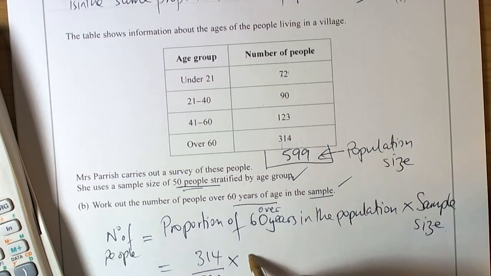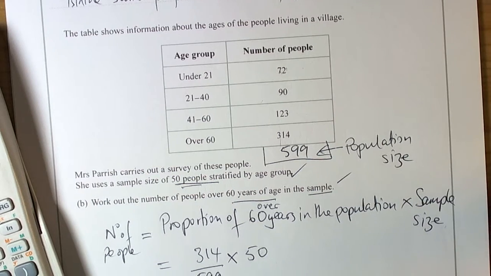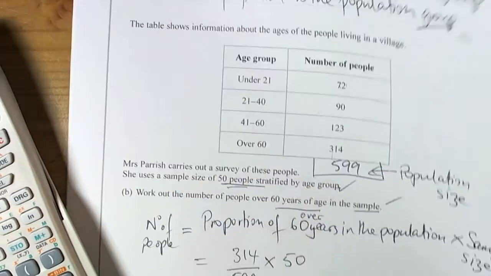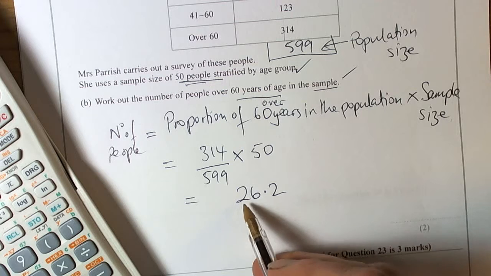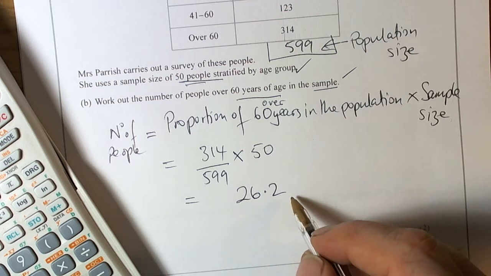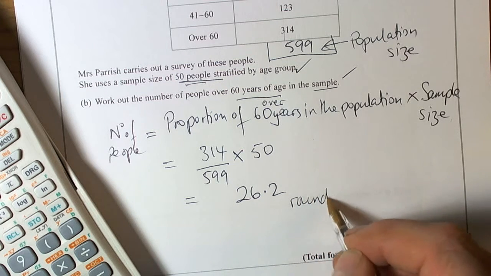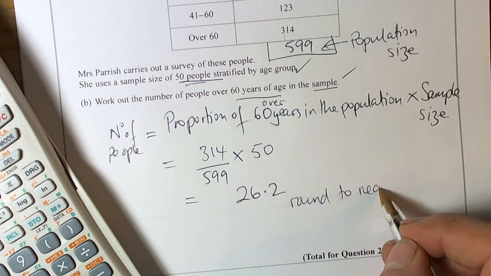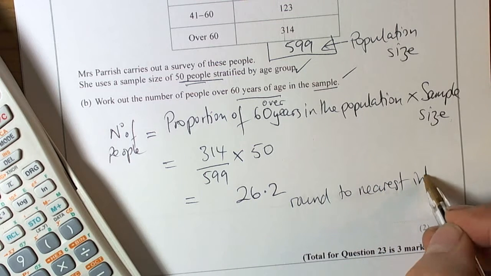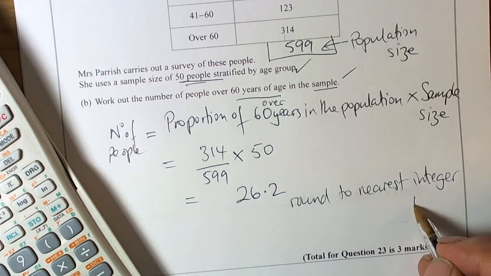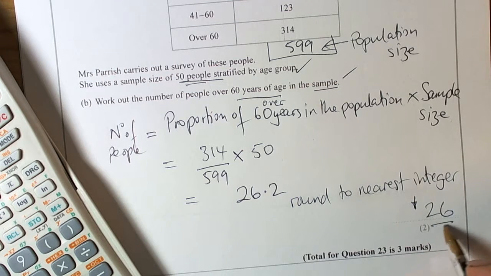So dealt with that and dealt with that, and we do that on a calculator and get an answer of 26.2. And this then tells us, because it's come out with 26.2, we round to the nearest whole number because this is about whole people. So we want a sample of 26.